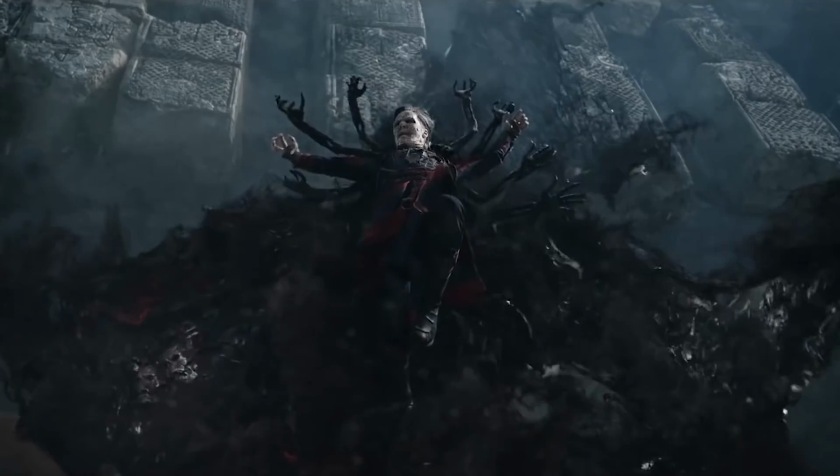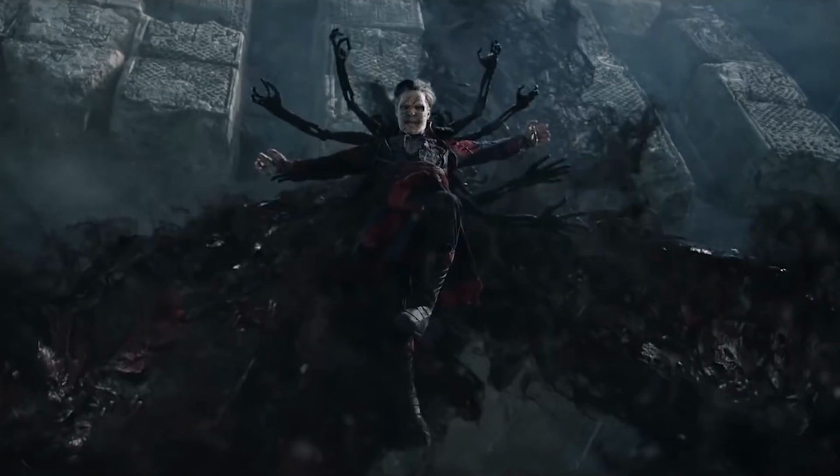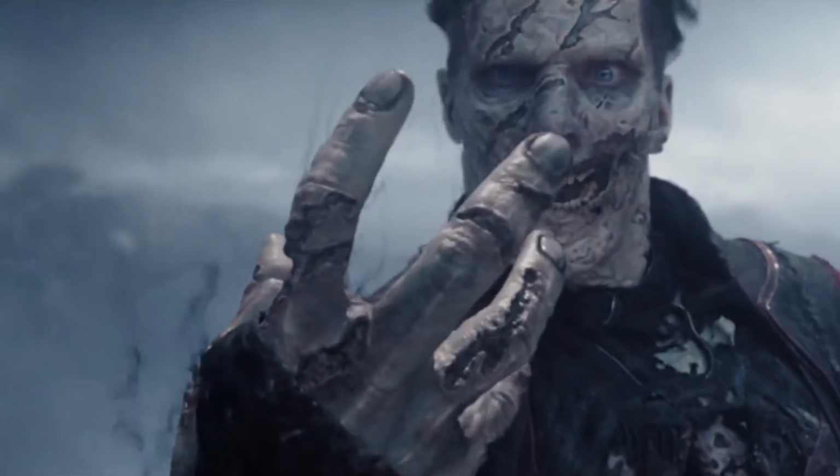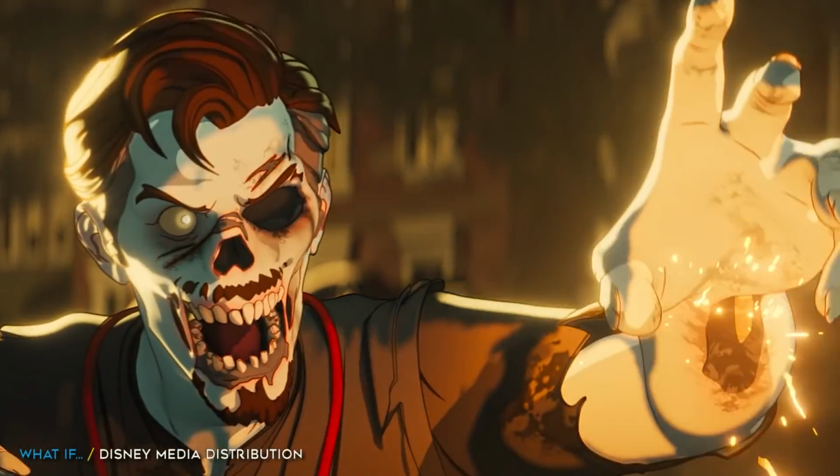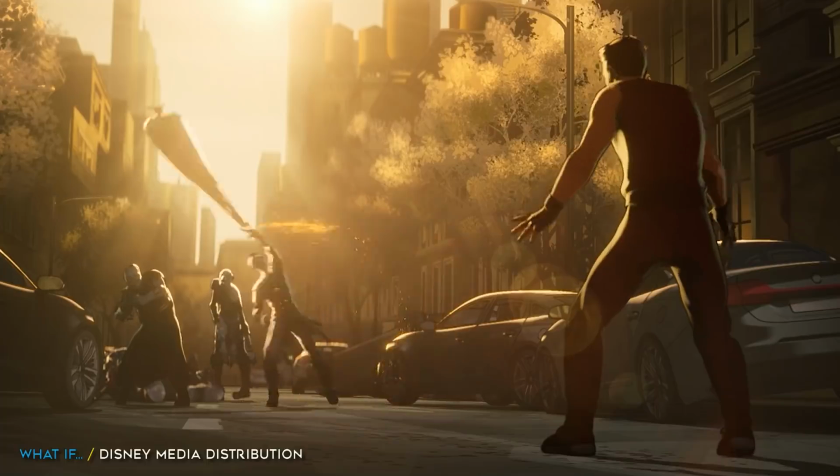Then, shortly after the trailer was released, we got a TV spot that showed us yet another shot of this variant, giving us a close-up look. And that is very clearly a zombie version of the character. I mean, look at him, he's missing chunks of meat out of his hands. It's actually a little gross. Now, this is probably not the same one we saw in What If, as that one kinda got, well, unalived.